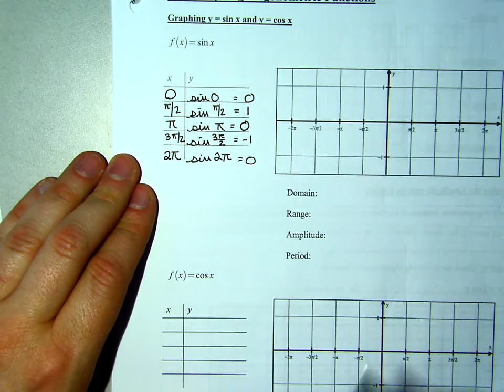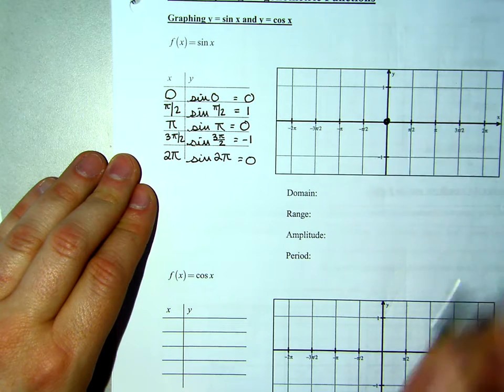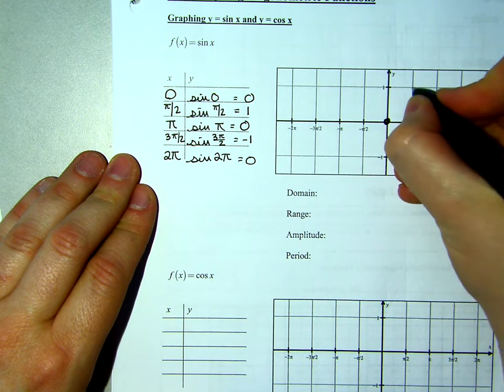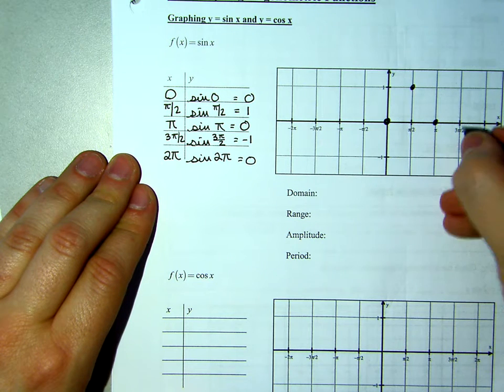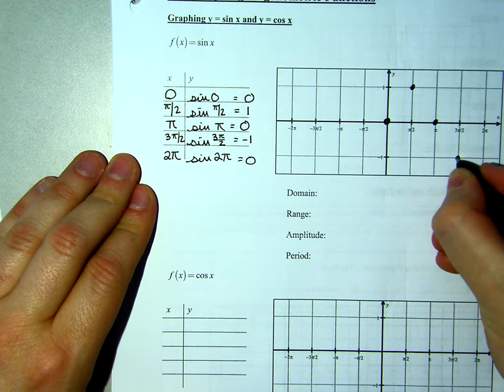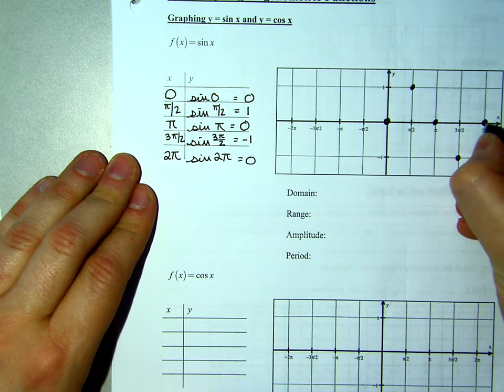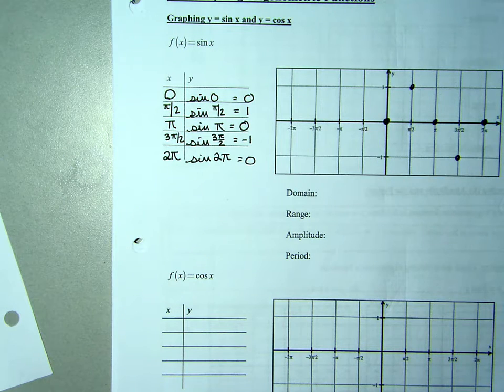This is kind of strange. I've got 0, 0. I have pi over 2 comma 1. I have pi comma 0. I have 3 pi over 2 comma negative 1. I have 2 pi comma 0. It's like going up and then down more and then up. Hold on one moment. I feel like I need a little bit more to actually understand what's happening though.